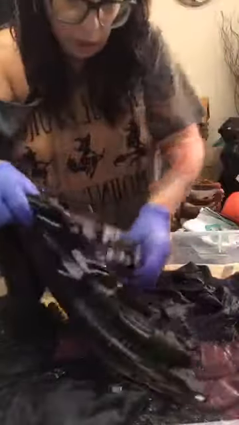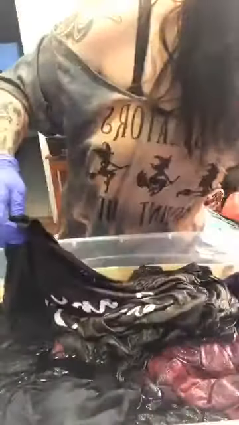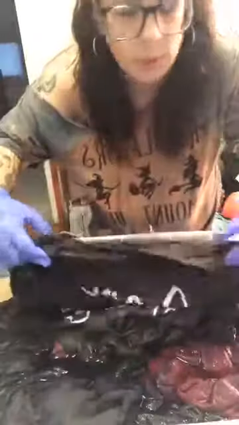So this one was the one I did first. This was the Army Green. Oh shit. Sorry, Jackie, Katie, I just swore.